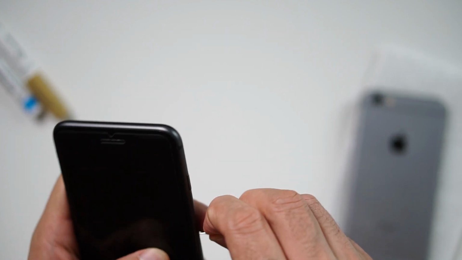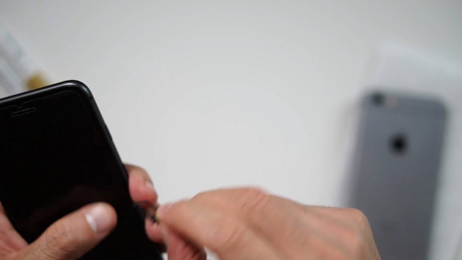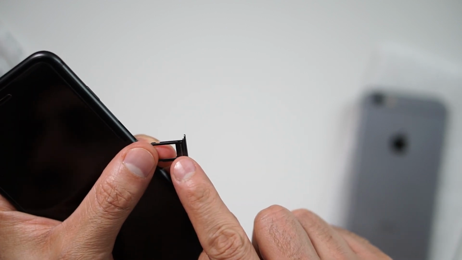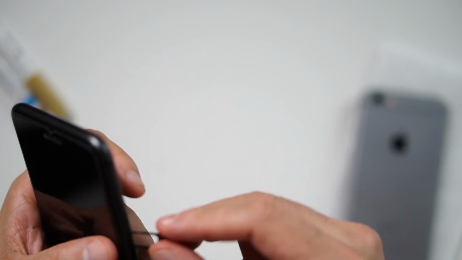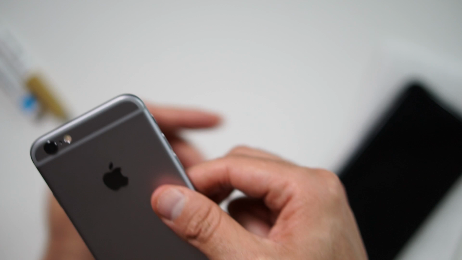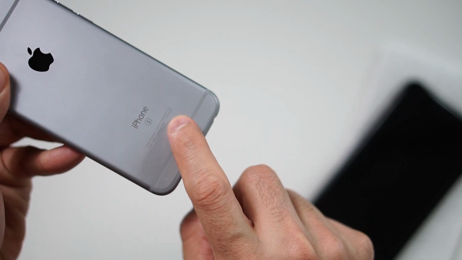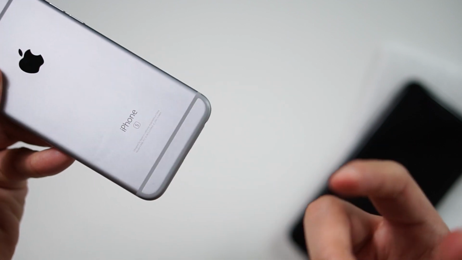If your iPhone doesn't power on, there are two things you can try. You can eject your SIM card tray. Your IMEI can be found right there on this part. If you have an older iPhone, like this one, the IMEI can also be found on the bottom part of the back cover. And that's it.